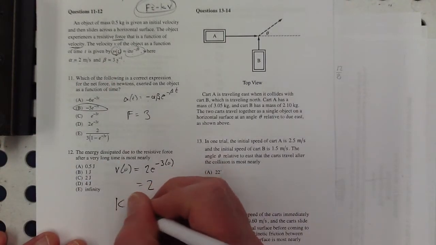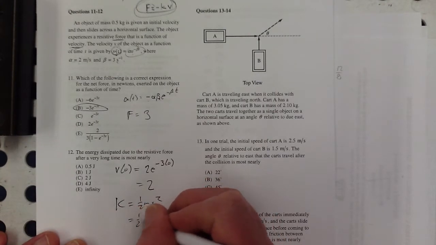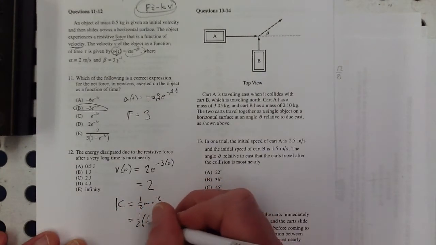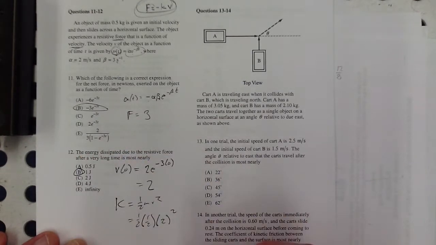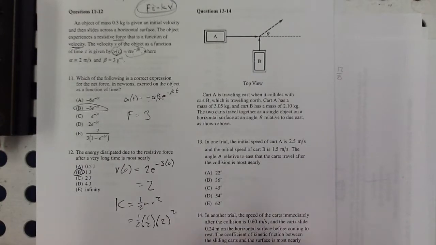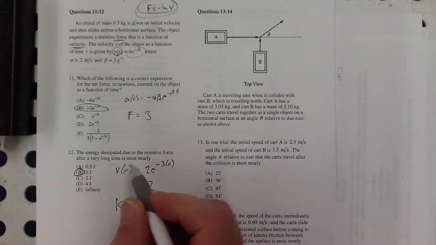So the kinetic energy that it has at the start is 1/2 times the mass times the velocity squared, so 1 joule. That's the energy it had at the start, and the velocity decays to 0 after a very long time.